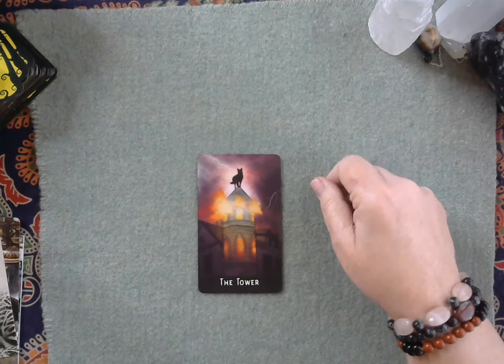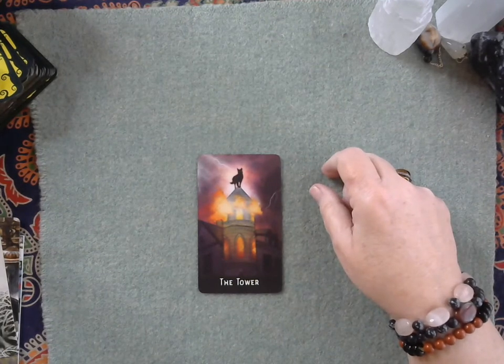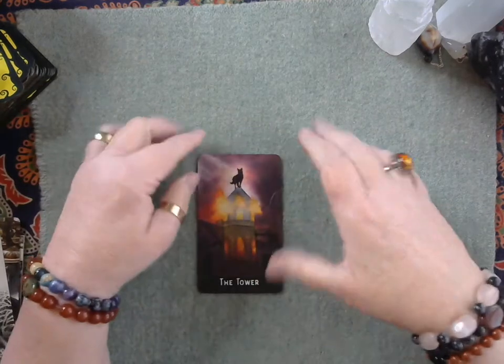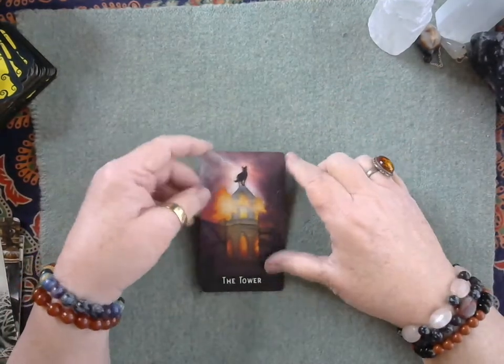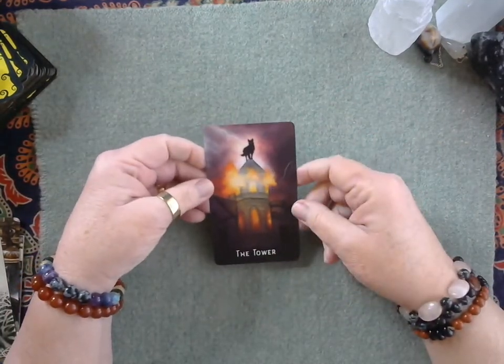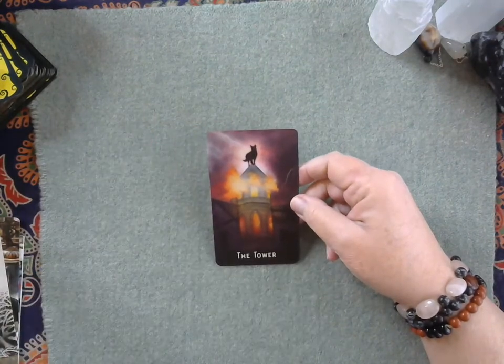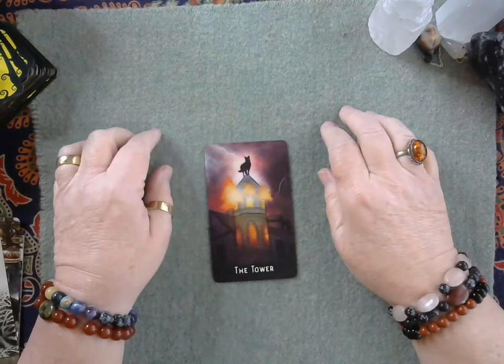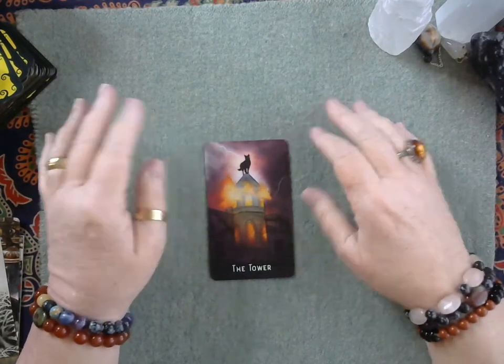Maybe look at the tower card as an opportunity to break free from old ways of thinking, or from things that you think are holding you back, etc. And these energies, I could kind of feel them in January very much. So I'm looking forward to seeing what February holds, and I will do the same for myself in February.